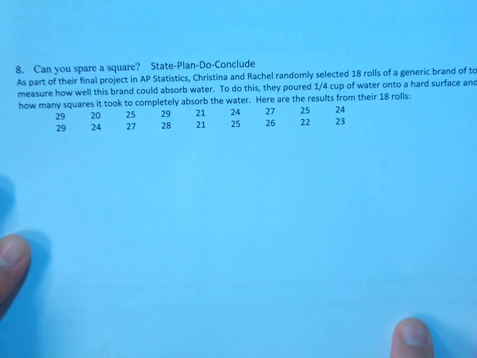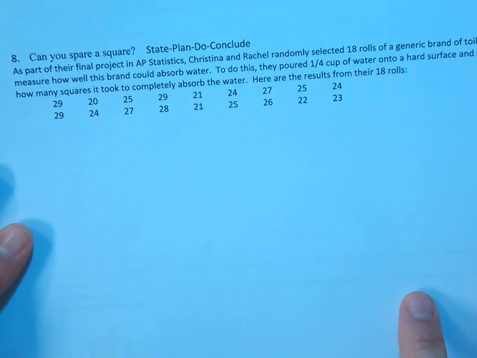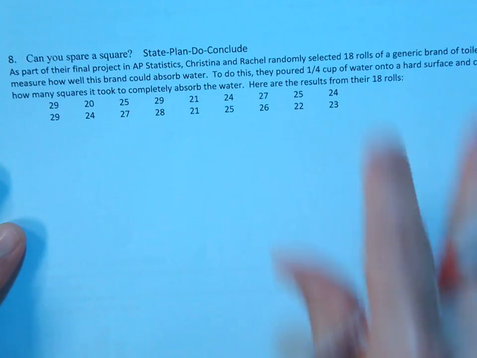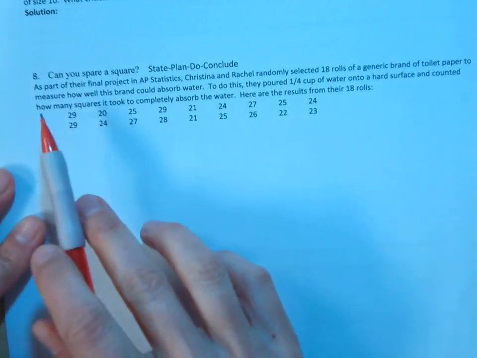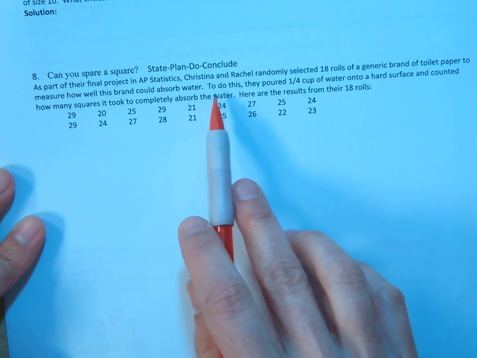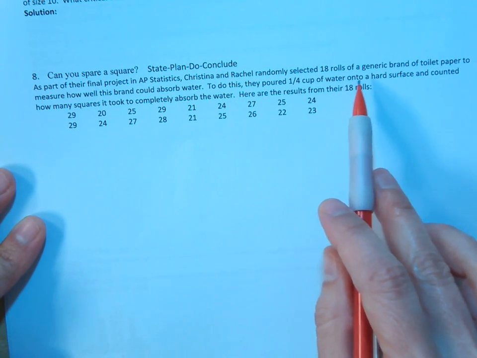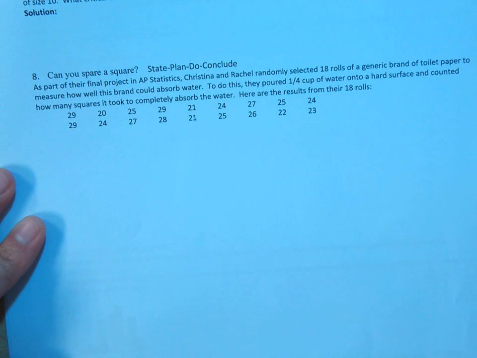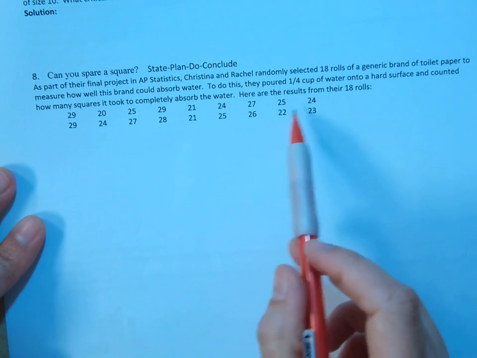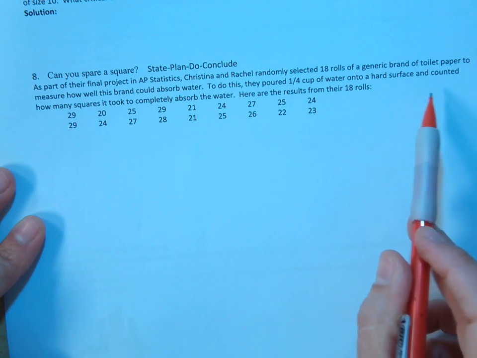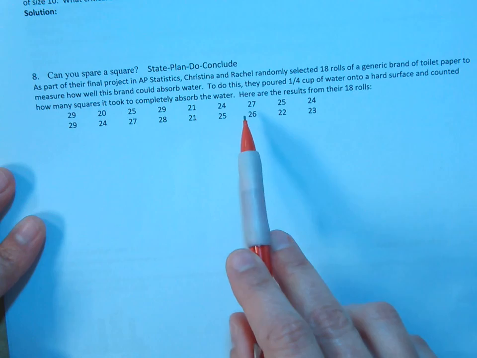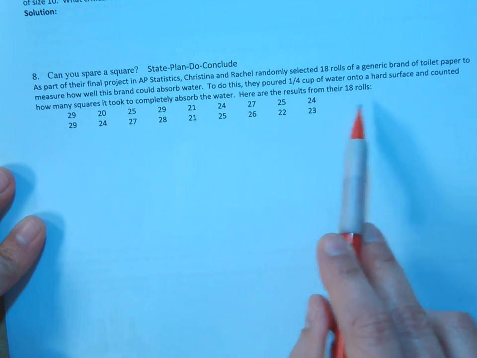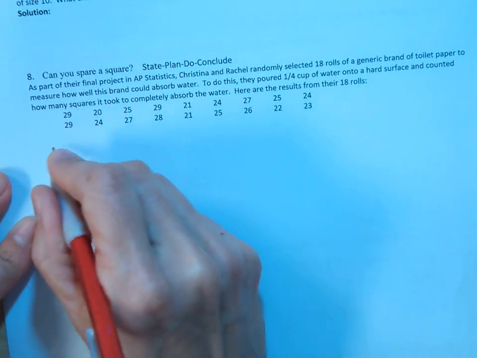You should have been given the actual question. So let's just read it quickly. As part of their final project in AP Stats, Christina and Rachel randomly selected 18 rolls of a generic brand of toilet paper to measure how well this brand could absorb water. To do this, they poured a 1/4 cup of water onto a hard surface and counted how many squares it took to completely absorb the water. Here are the results from their 18 rolls. Well, there's no question here.